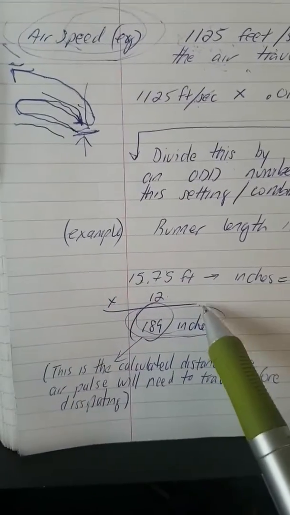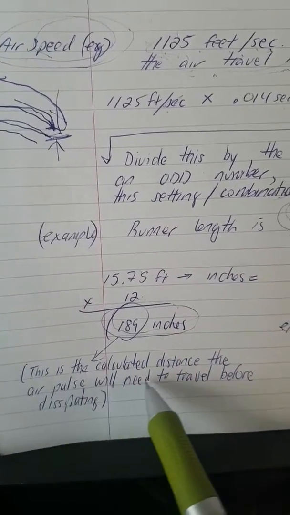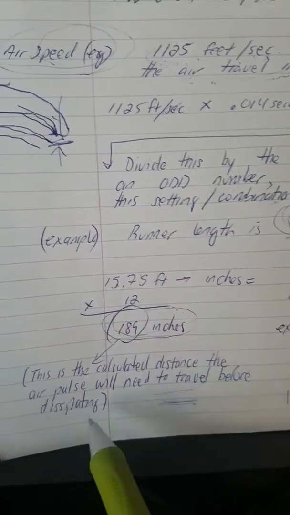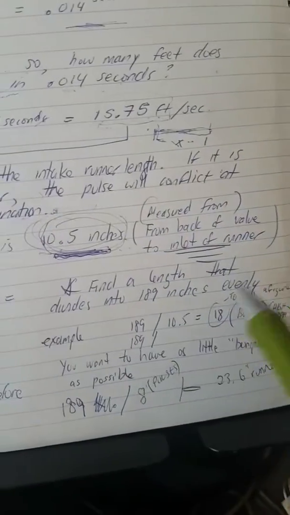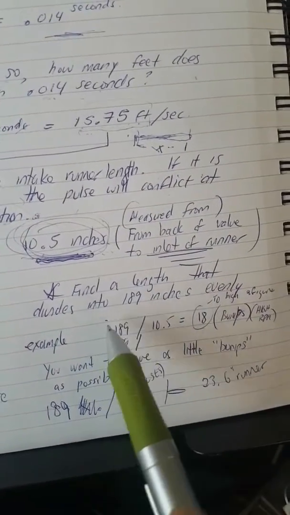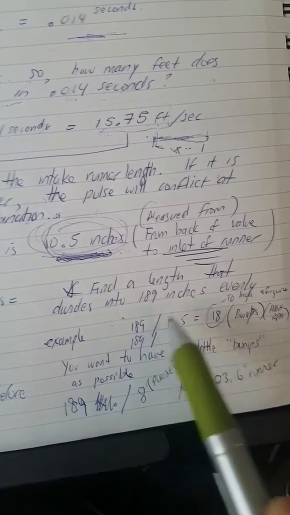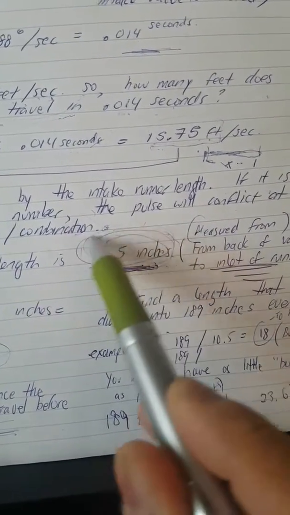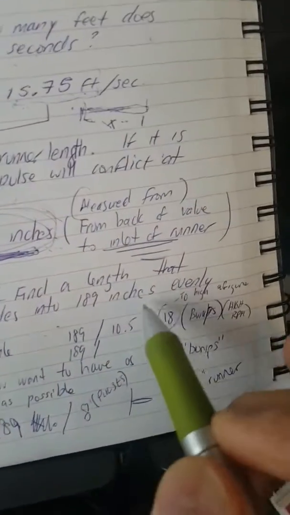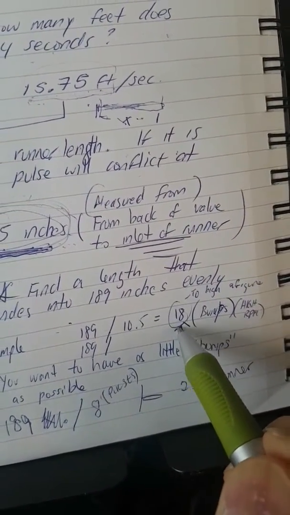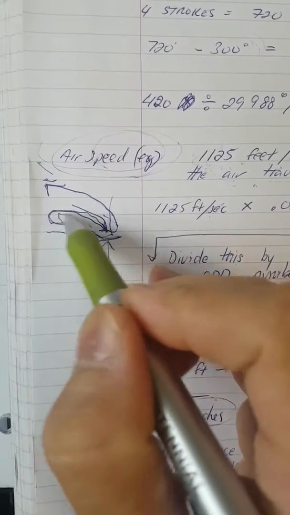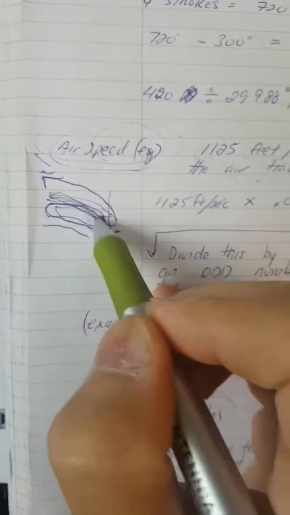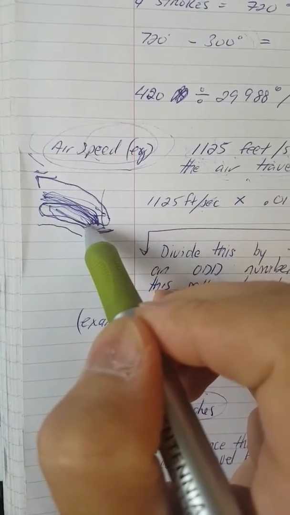And again, this figure represents the calculated distance the air pulse will need to travel back and forth in that port before dissipating, but it only has 0.014 seconds to do this. So, back to what I was saying: you take 189 inches and divide it by 10.5 inches, let's say you bought an intake whose runner is 10.5 inches. Your result is 18. That is an even number, which is good. But this number, 18, means it's going to go back and forth multiple times before it gets to 18.